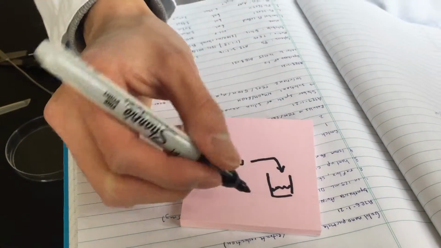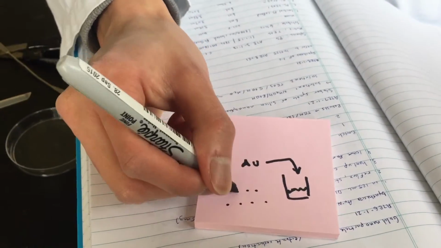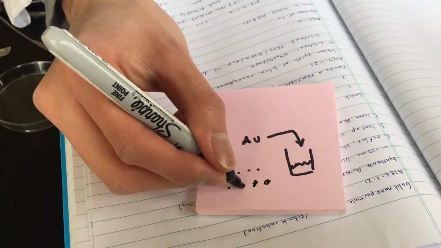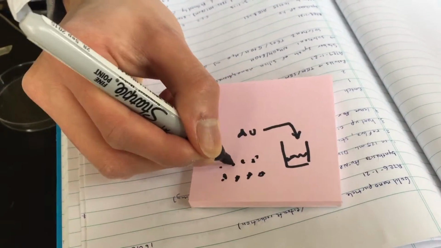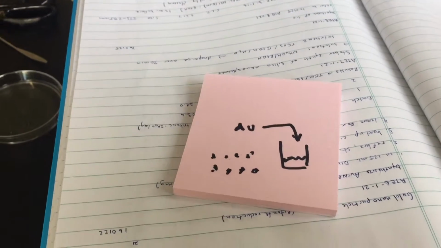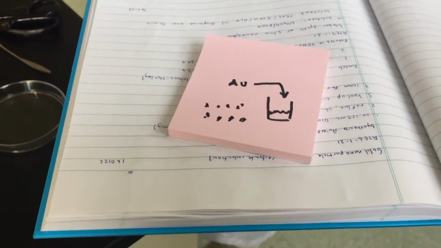And once we throw it in, what will happen in this beaker is we're going to get these little things forming. And as the reaction continues, we're going to grow them a little bit bigger, until finally, at the end of the reaction, we're going to have what are known as nanoparticles. And nanoparticles are called nanoparticles because they're very small and they're on the nanometer size.